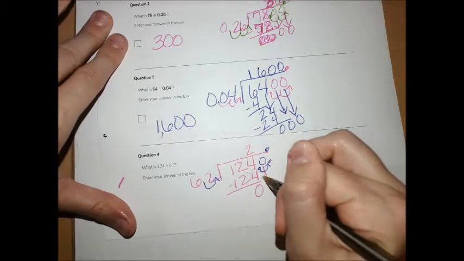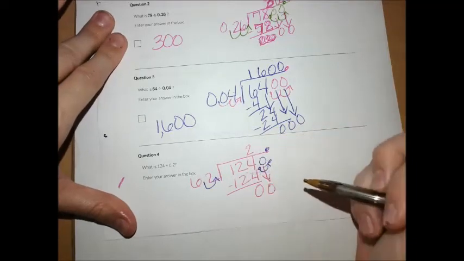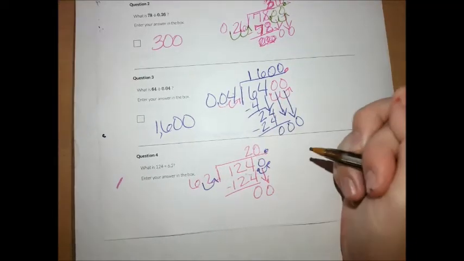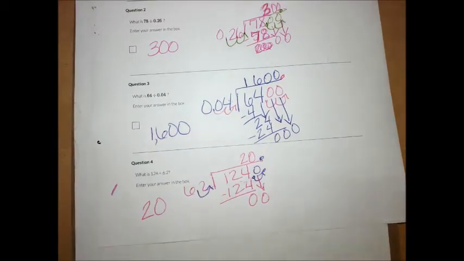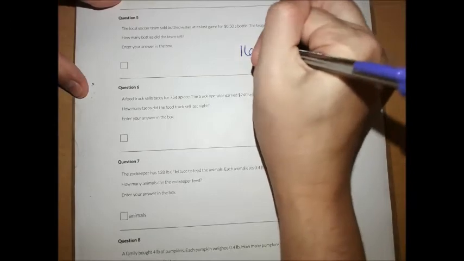Okay, let's look at number 5. The local soccer team sold bottled water at its last game for 50 cents a bottle. They earned $160. How many bottles did the team sell? So I'm going to put 160 divided by 0.50, or I could just do 0.5. I'm going to move my decimal 2 spots. Move it 2 spots here.